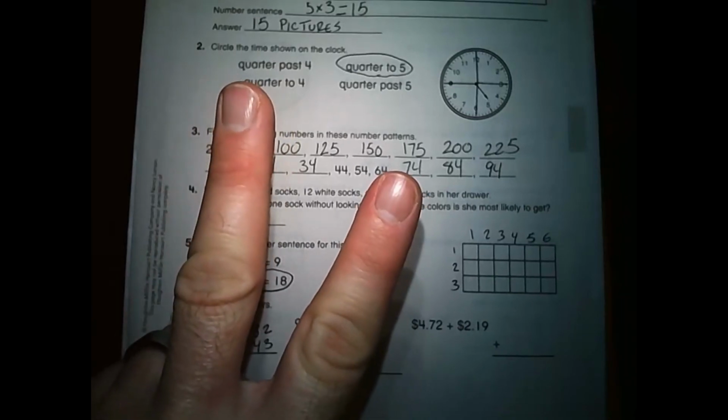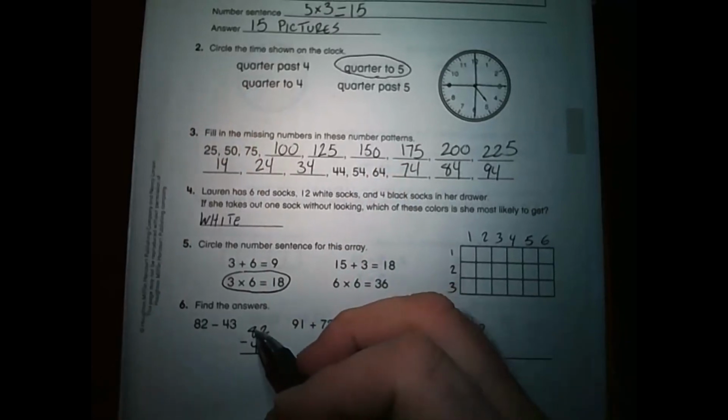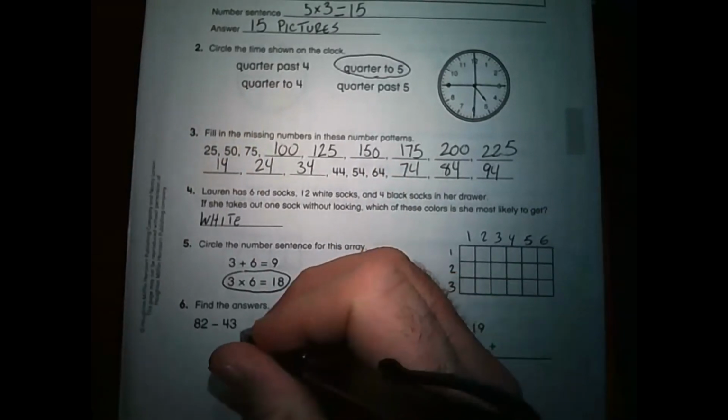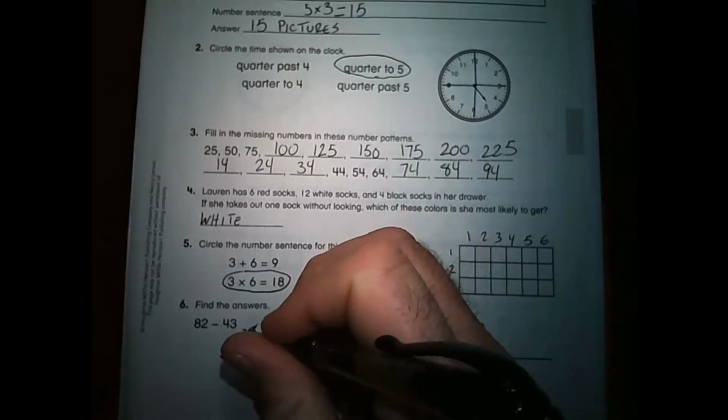2 take away 3 is what, guys? Well, remember, if I have 2, I can't take 3 away. If I've got 2 fingers, can I take 3 fingers away? No, because I've only got the 2. So what we're going to need to do is regroup. Cross out that 8. Make it a 7. And make this 2 a 12.